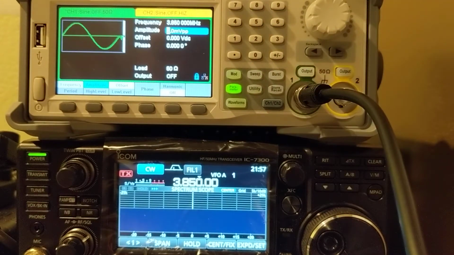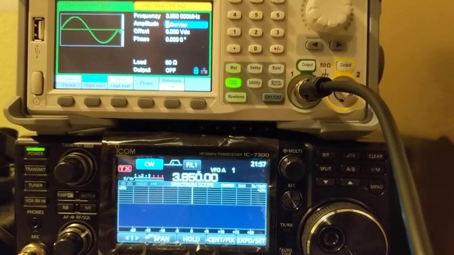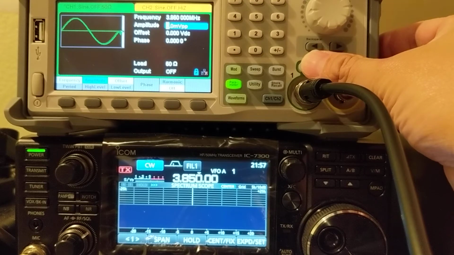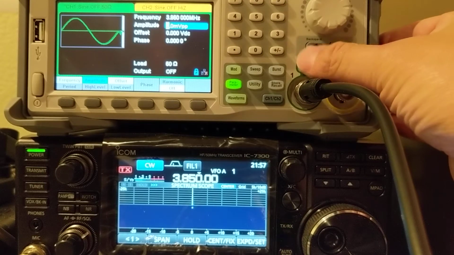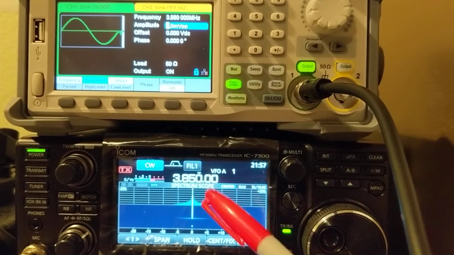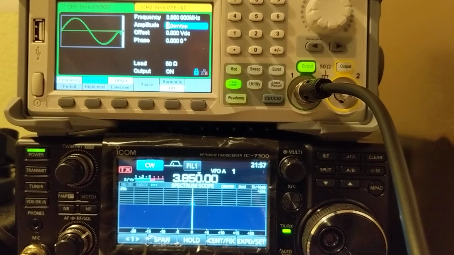Okay, now I send. I can hear the tone. You can see the signal. Luckily, the radio is still working. Let me turn off the audio so it's not annoying.